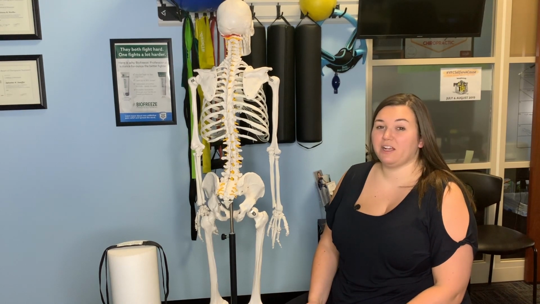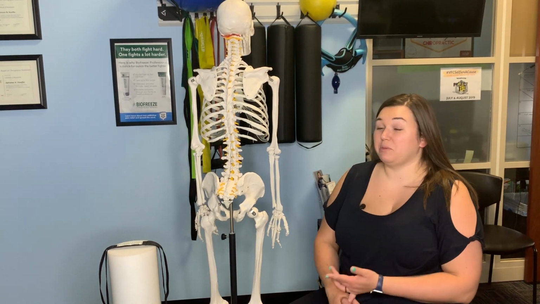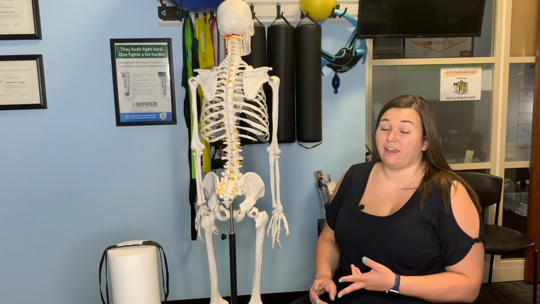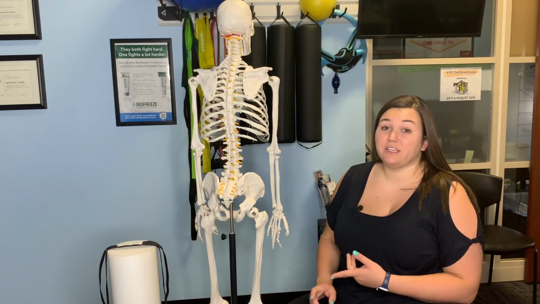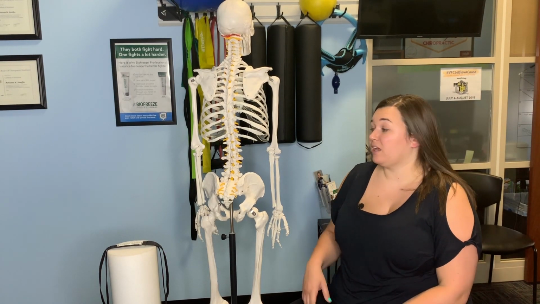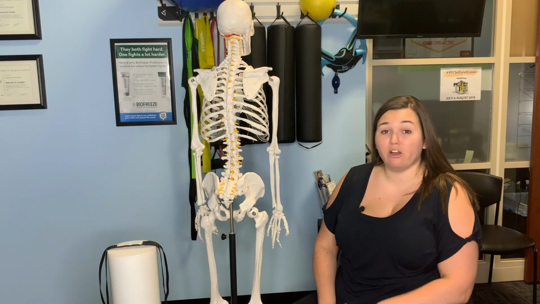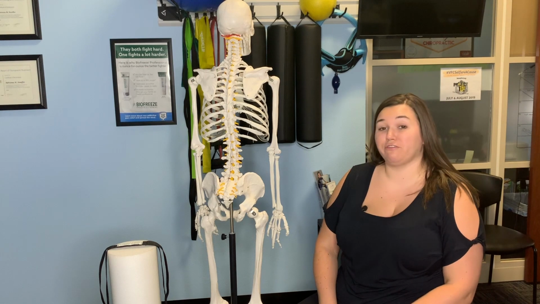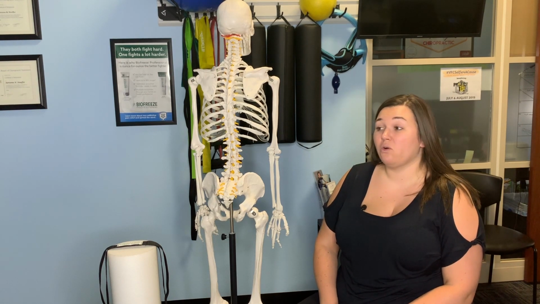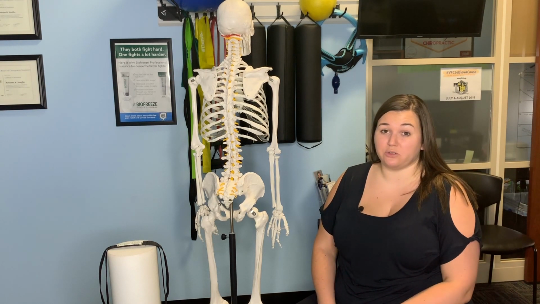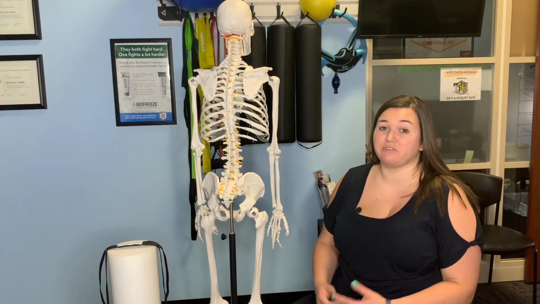So some common causes of sciatica would be pregnancy, weight gain, a lot of increased activity or a lack of activity. So we commonly see this kind of thing after a long road trip where you're stuck in a car for a while, if you're on your feet a lot for an activity, or as you introduce yourself back into exercise or different things like that.